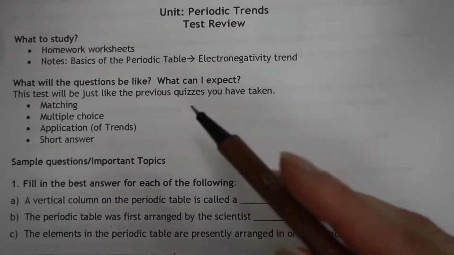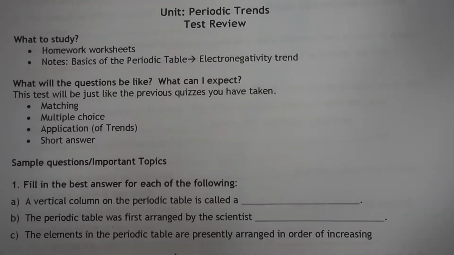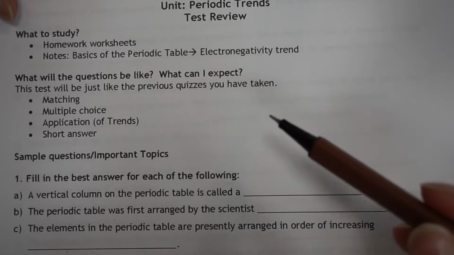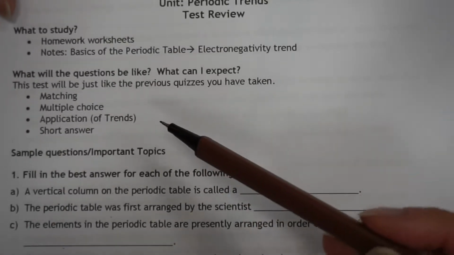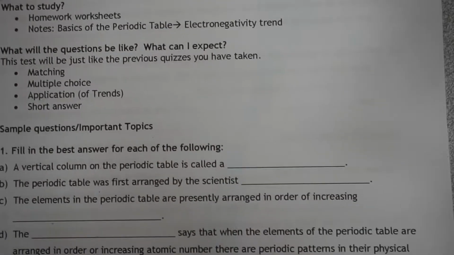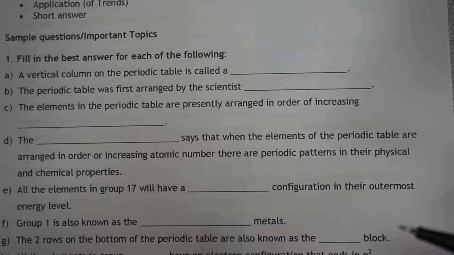So what to study? I would definitely study your worksheets from the homework that we've done the last couple of weeks. I would study your notes all the way from the history of the periodic table, like with Mendeleev, all the way to day 4 notes. So day 1 through day 4 notes and homework study. And then the questions will be like the last test where there's matching at the top, multiple choice, and then trends, and then short answers. So the structure of the test will be the same.